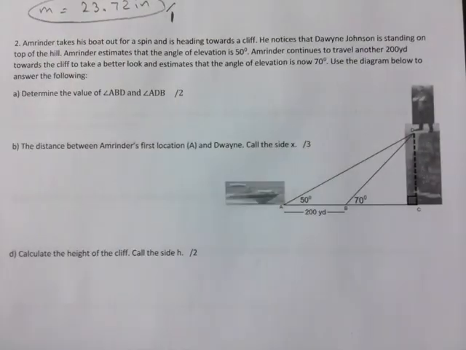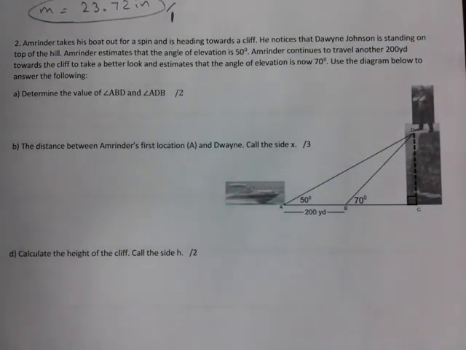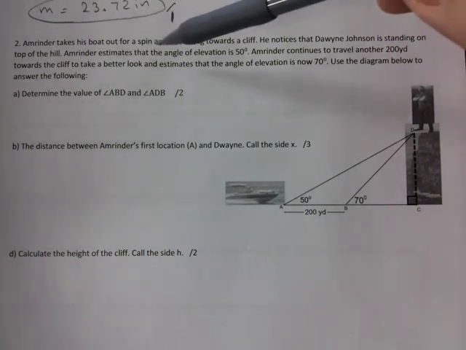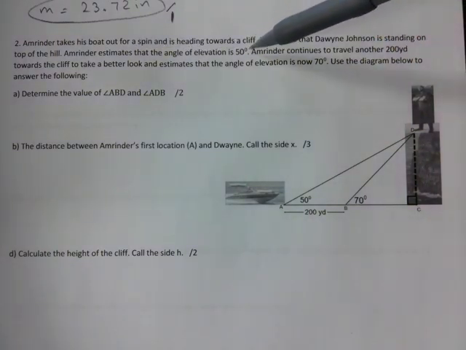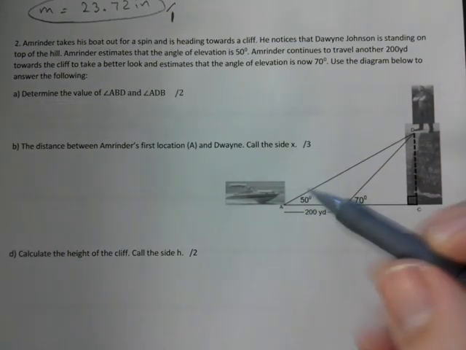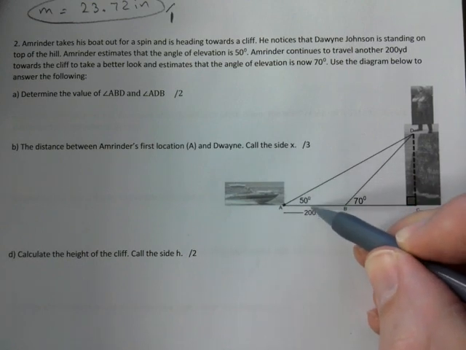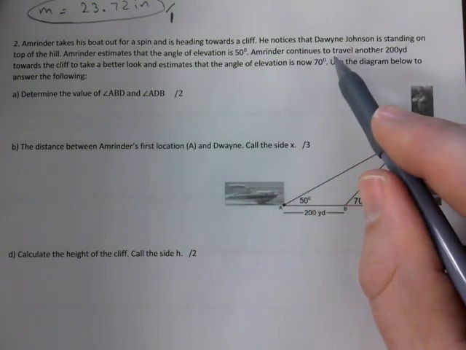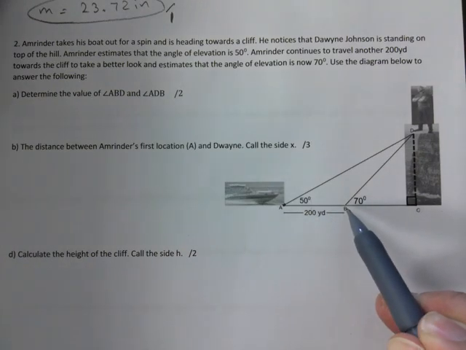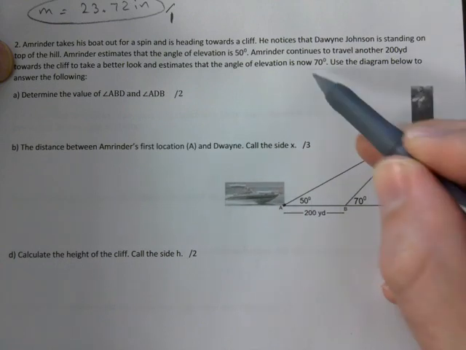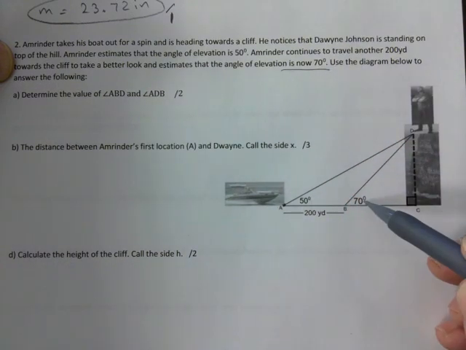Amrinder takes his boat out for a spin and is heading towards a cliff. He notices that Dwayne Johnson is standing at the top of the hill. Amrinder estimates the angle of elevation is 50 degrees. So at the very beginning, right here, it's 50 degrees. Amrinder continues to travel another 200 yards, so he gets closer to the cliff, and to take a better look. And now the angle of elevation is 70 degrees.